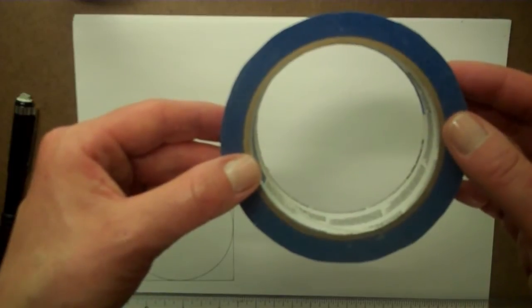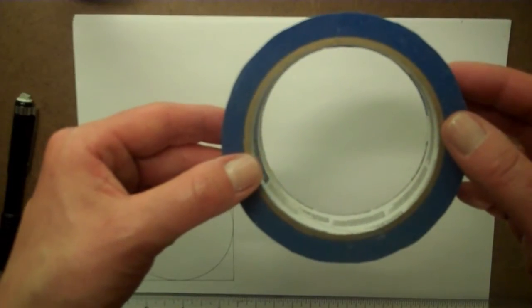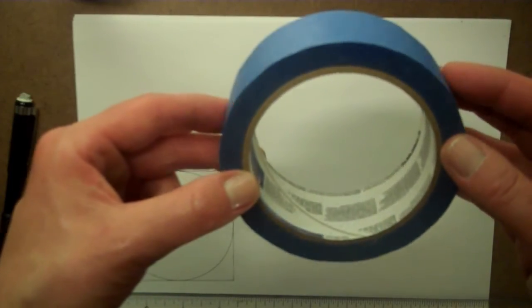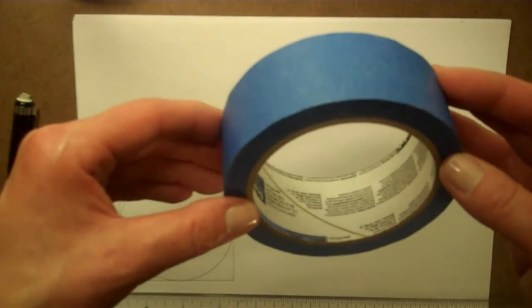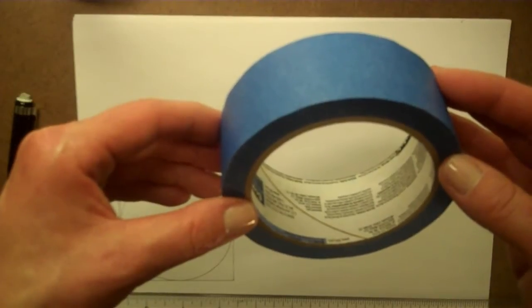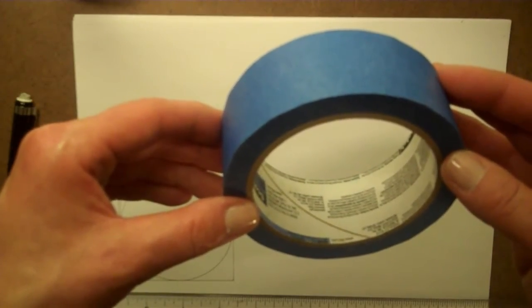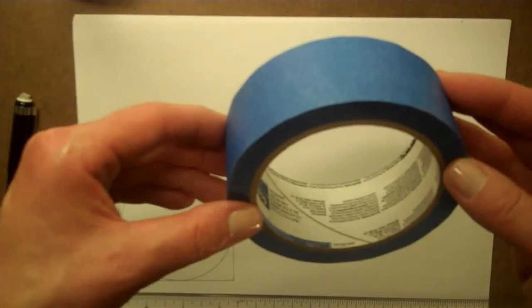A circle like this is pretty even, but as we change our viewpoint, the circle no longer looks like a circle the way we normally think of it. It starts to look more like an oval. And that is what we're going to try to show when we draw it in perspective.